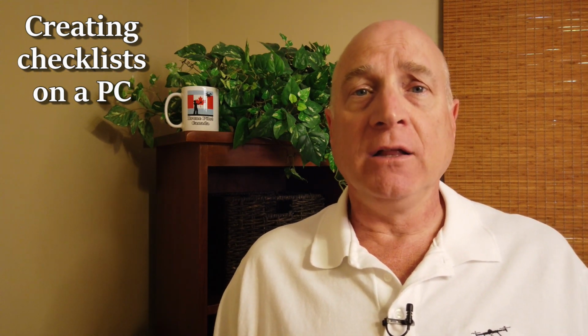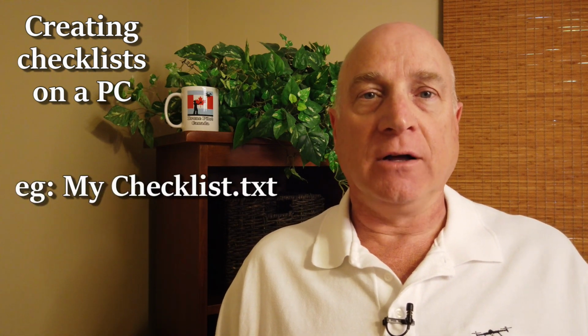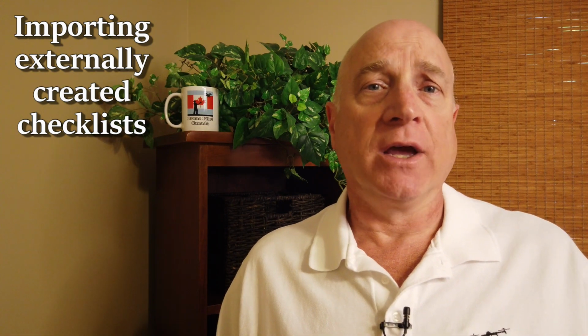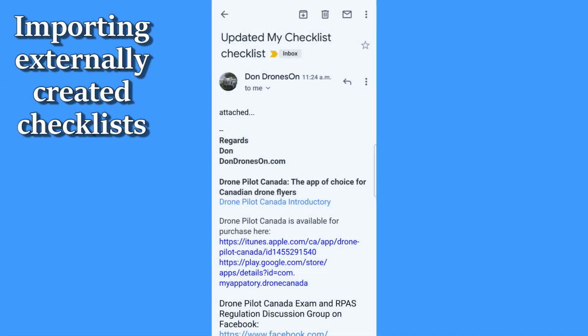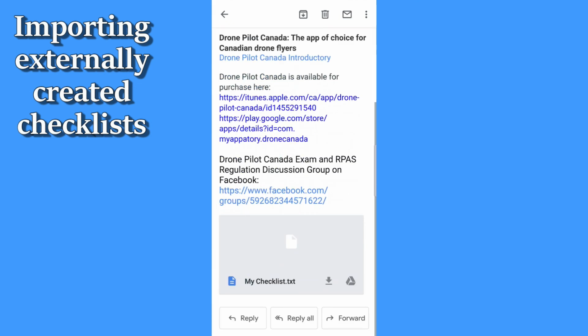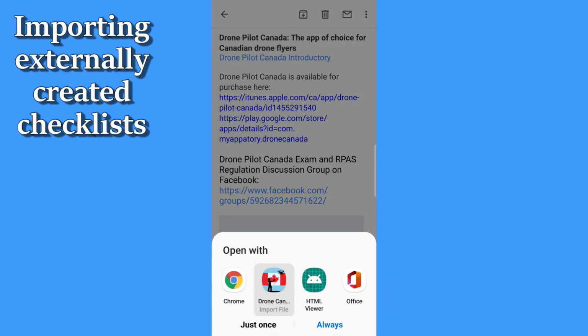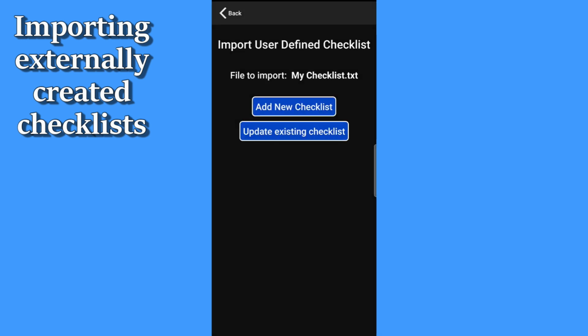Once you're happy with your file, save it as a simple text file, then send it to yourself as an attachment to an email, in the same way as you import PDF documents into Drone Pilot Canada. On your device, tap on the attachment, and on iOS, you also need to tap the Upload button. Choose Drone Pilot Canada to process the attachment.